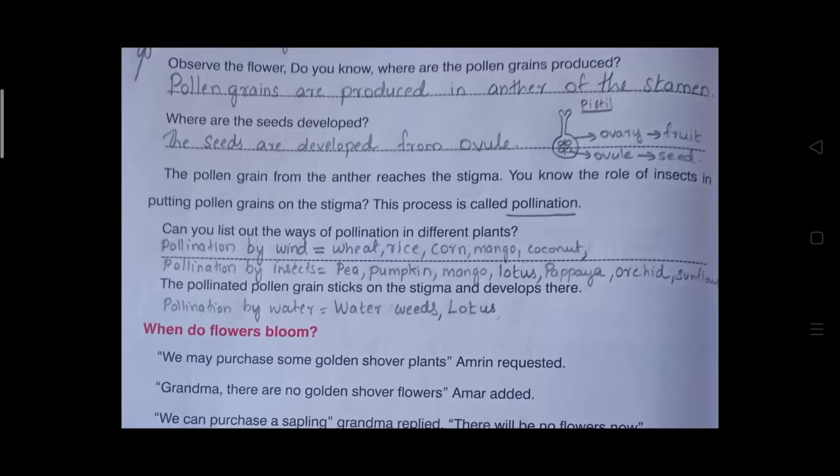The next is insects. Insects will go to every attractive flower to collect the nectar. So for all the attractive flowers, insects are the agents for pollination. I have mentioned only a few of the flowers here. The next is pollination by water. You know that aquatic plants, water plants, are there, which grow on the water. So for them, water will be the medium for pollination.